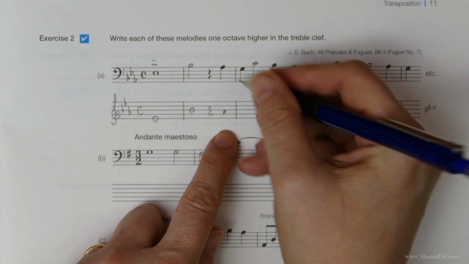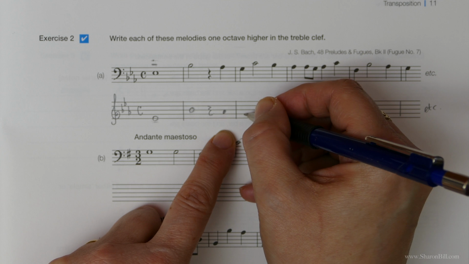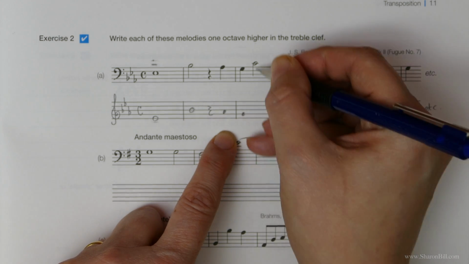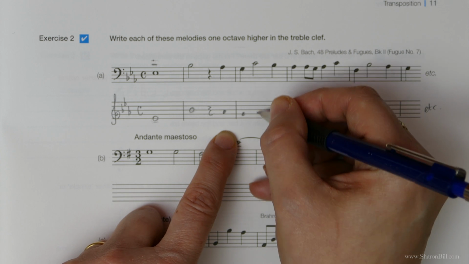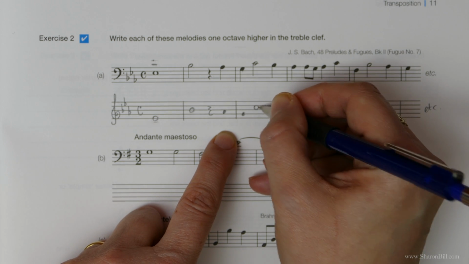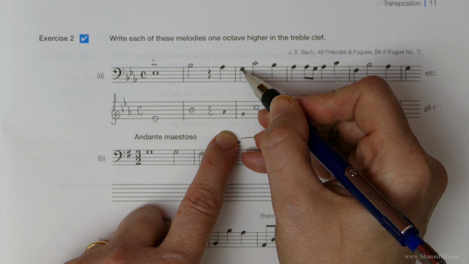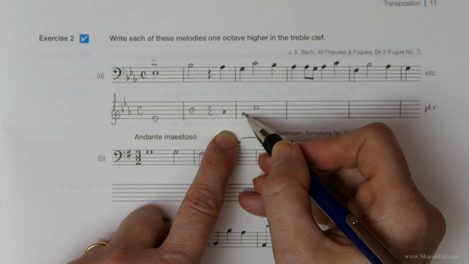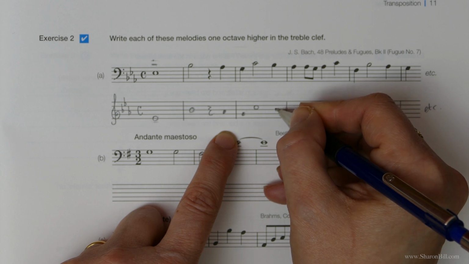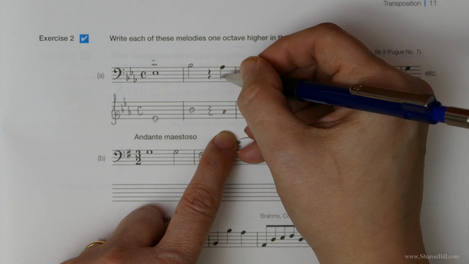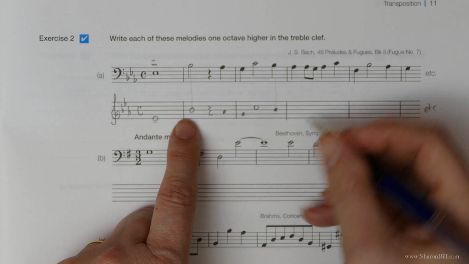There we go. Down a step takes us to G. And then here we've gone up. That would be middle C, and so an octave higher takes us to this C. And we know we're right because we've gone 1, 2, 3, 4. 1, 2, 3, 4. Next door note is B. And we know we've gone correct because they are the same.